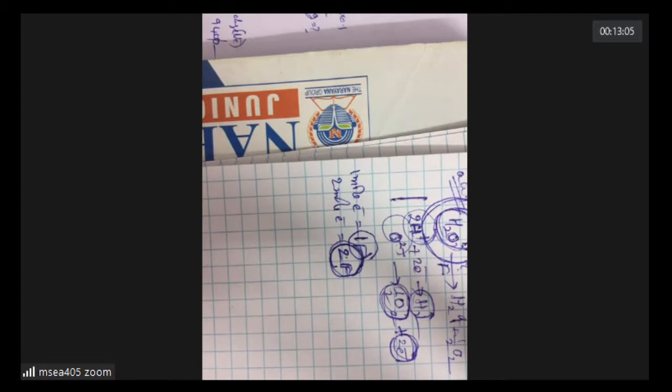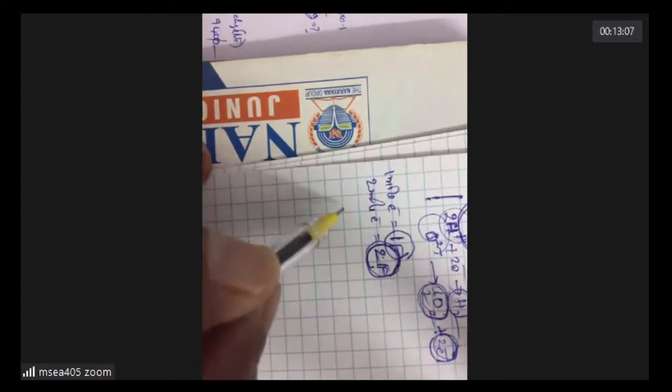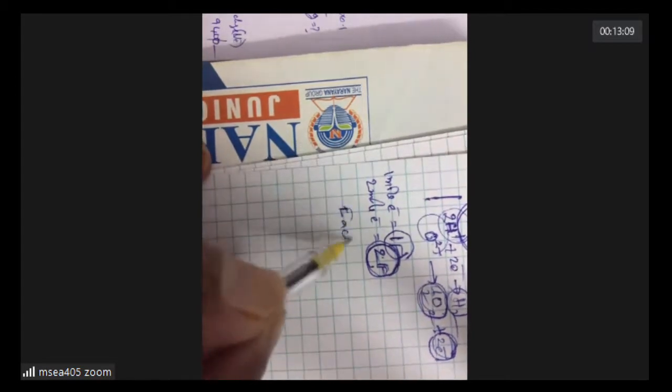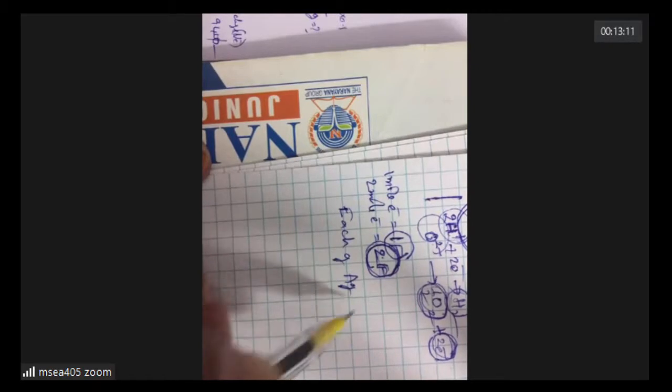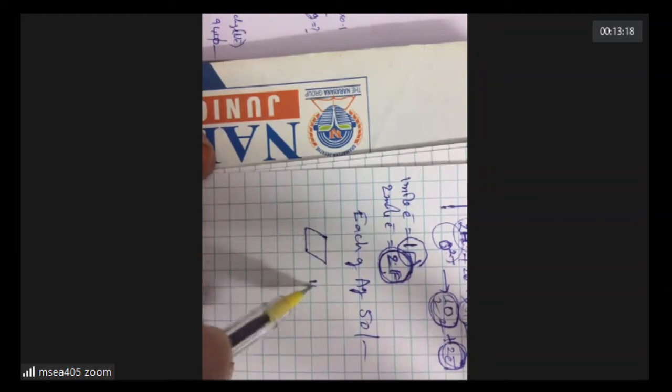See this, each gram silver is 50 rupees. I want to coat a 10 centimeters long, 10 centimeters wide copper plate with 0.1 centimeter thick silver.